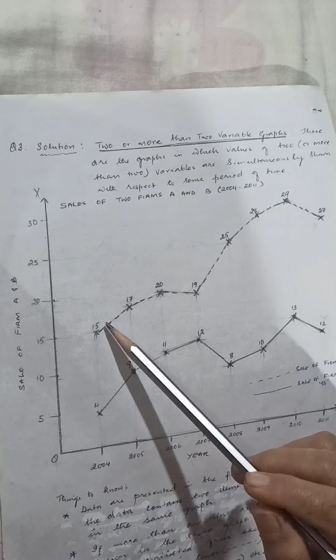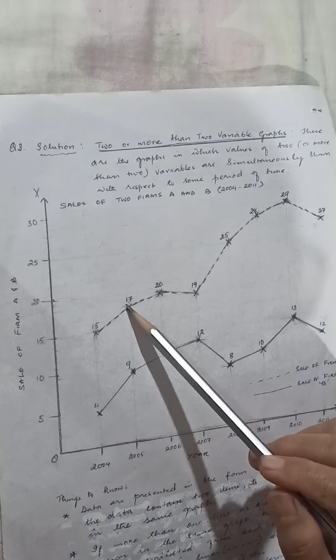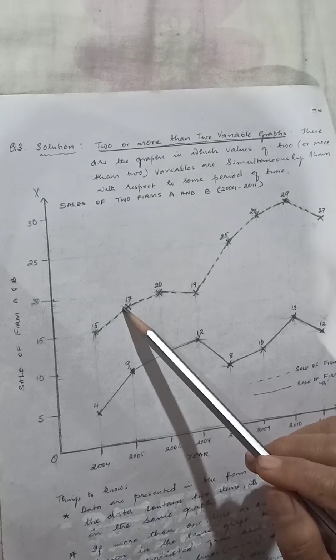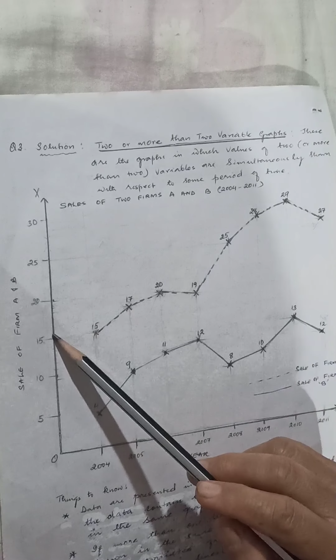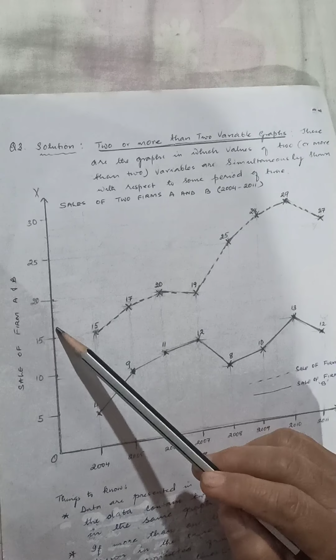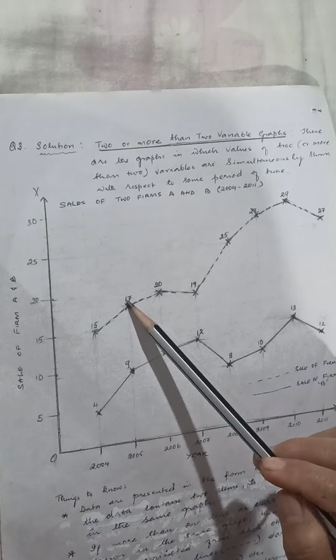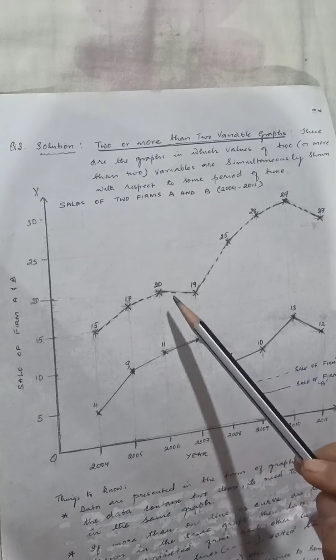So for 15 I draw a line like this and plot it here first. And in 2005, sale of farm A is 17, so 15 and here 17 will be somewhere here. Okay, so I cross it at the midpoint.